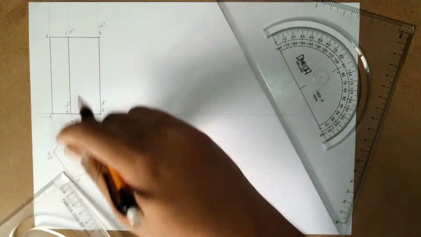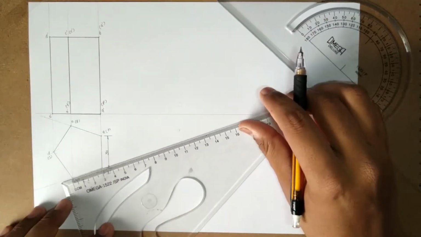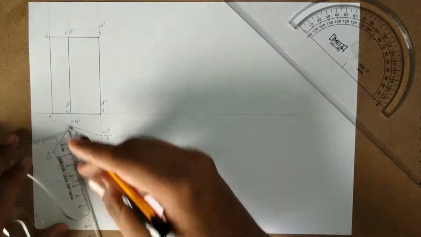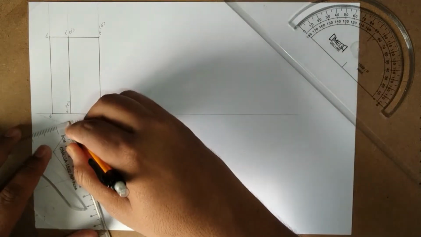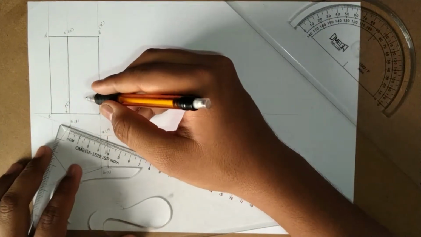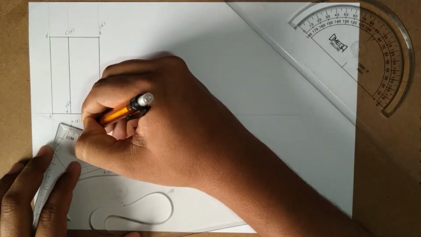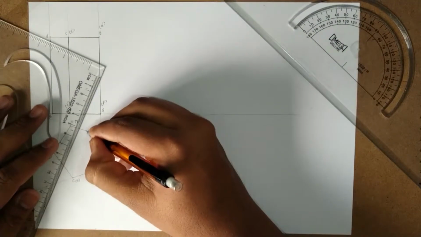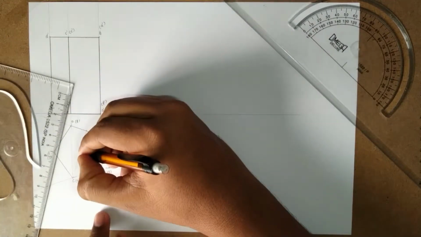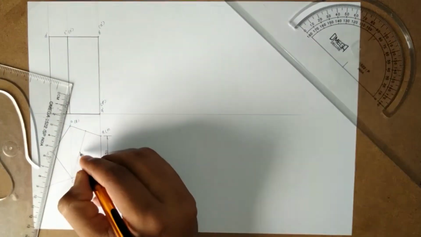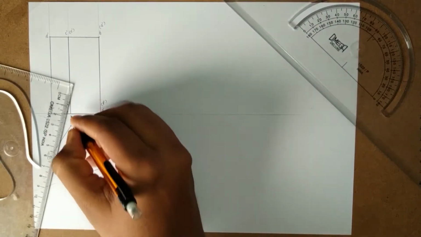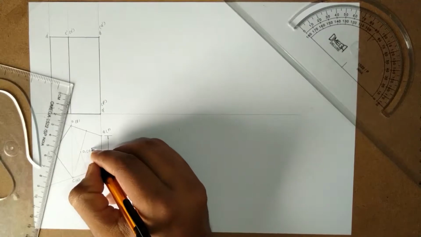Okay, next I will identify the center of this pentagon. To identify the center, I will just take the midpoint of this side and connect it. I will take the midpoint of another side and connect this one with the opposite corner, and the intersection of both the lines will be the center. So let me say this is my O1 and behind it I am having O2.